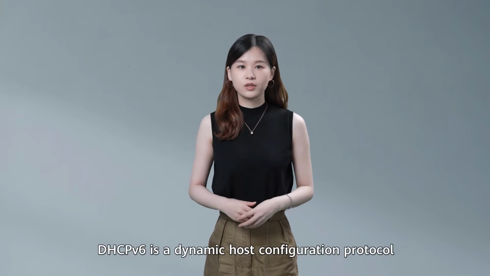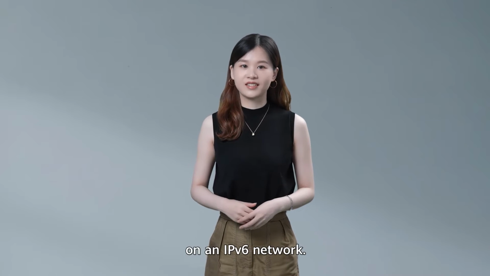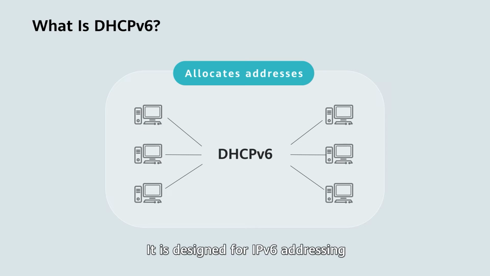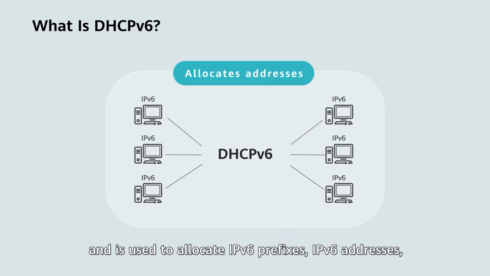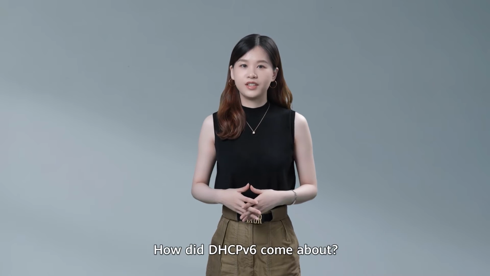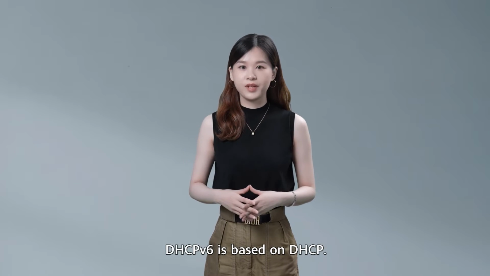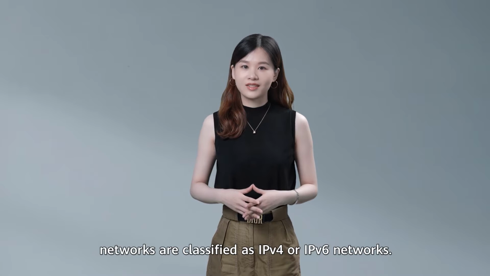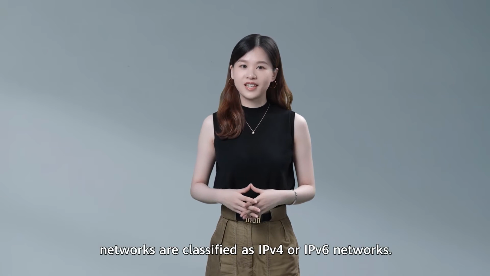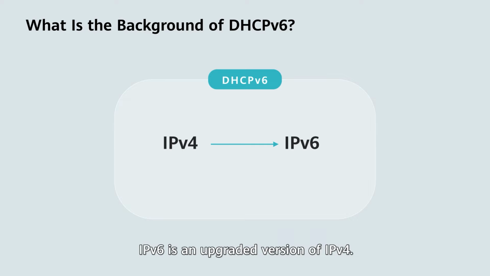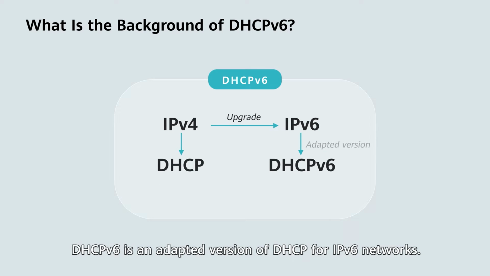DHCPv6 is a dynamic host configuration protocol on an IPv6 network. It's designed for IPv6 addressing and is used to allocate IPv6 prefixes, IPv6 addresses, and other network configuration parameters to hosts. How did DHCPv6 come about? DHCPv6 is based on DHCP. As we all know, networks are classified as IPv4 or IPv6 networks. IPv6 is an upgraded version of IPv4. DHCPv6 is an adapted version of DHCP for IPv6 networks.